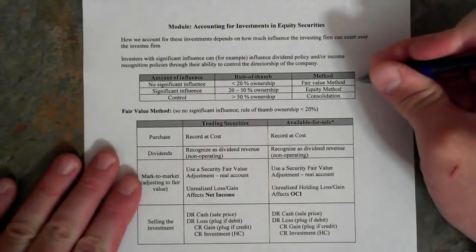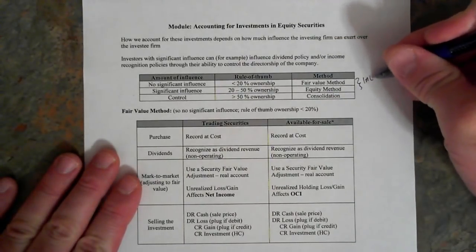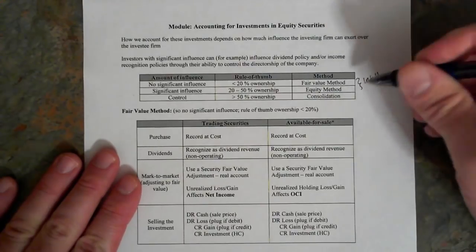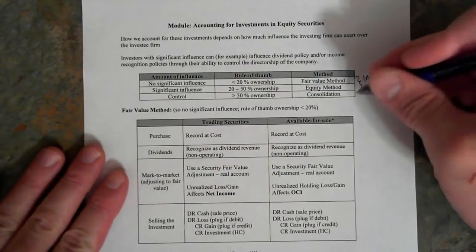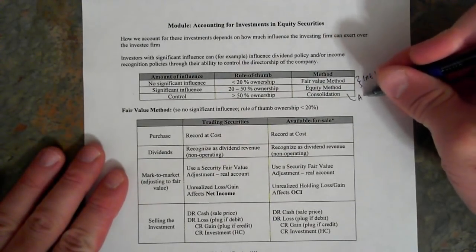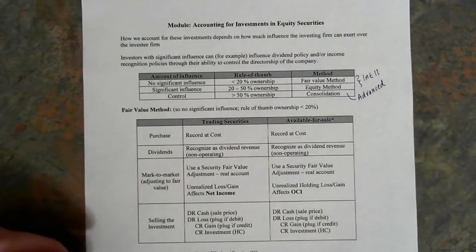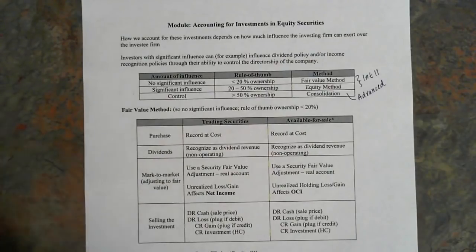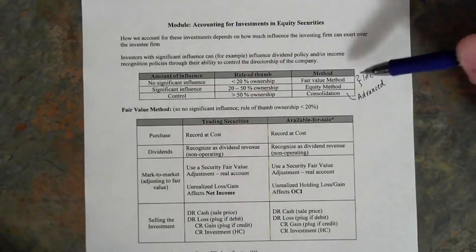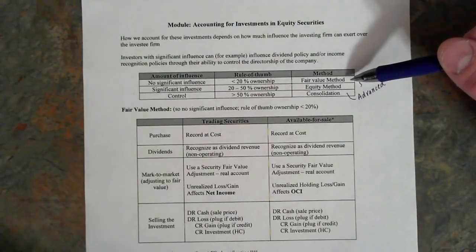So we're going to cover these two in Intermediate 2, and these are Intermediate 2 topics. You might even cover equity method a little bit more in advanced, but consolidations are certainly going to be covered in advanced because they become very convoluted, pretty complex, and lots of intracompany transactions to account for. So we're going to take a stab in this module, particularly at the fair value method.